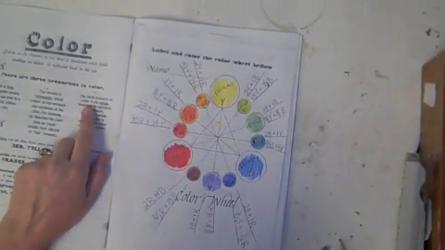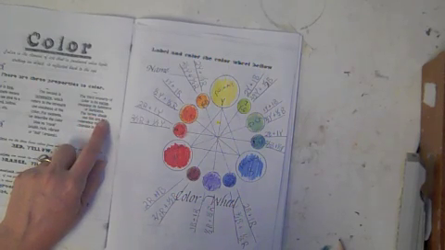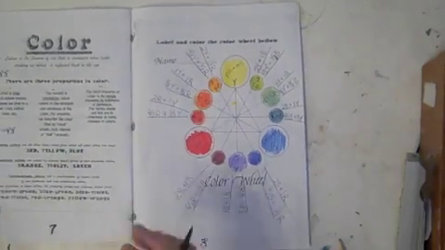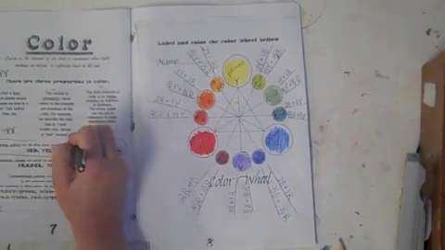The third property of color is value, meaning the lightness or darkness. The terms shade and tint are in reference to value changes in color. Okay, I need for you to circle the next 3 definitions.